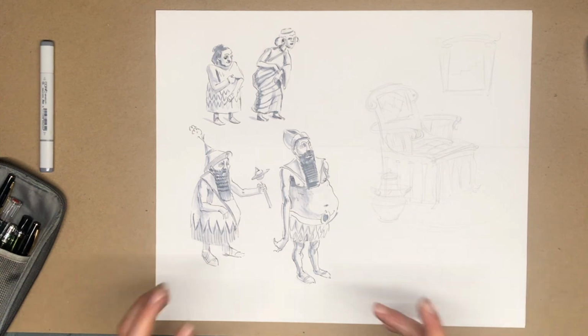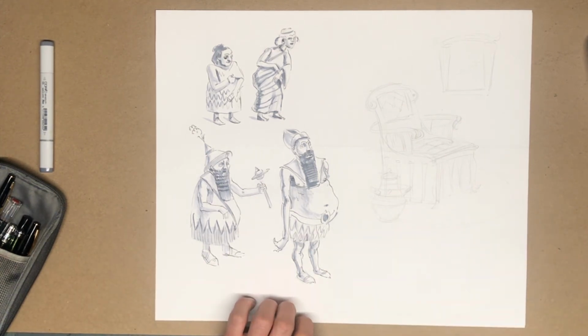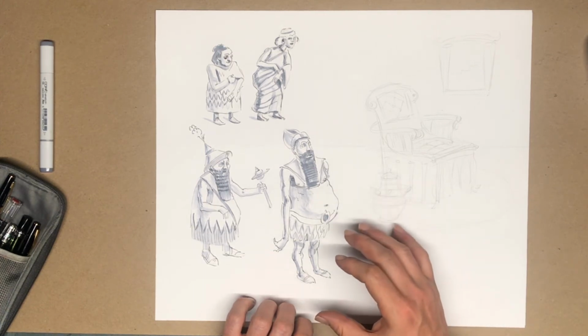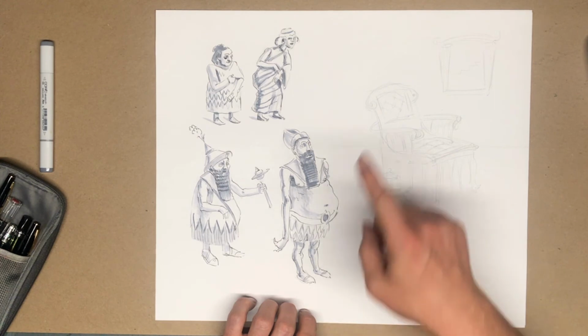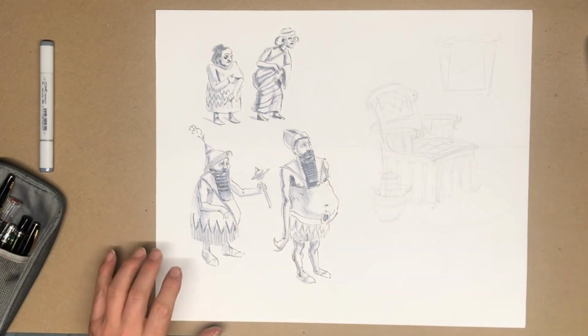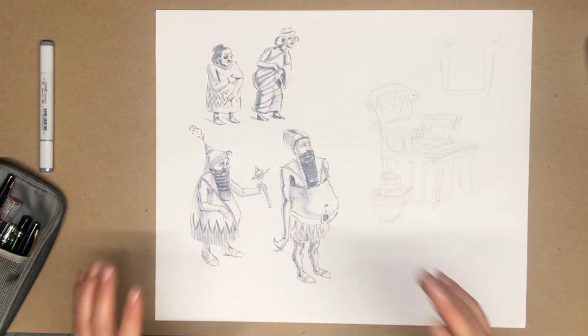Again, the main thing I'm thinking about, the main strategy, all of you are working on different projects. I'm trying to make my characters different from each other so that there's a variety of different body types, different heights, different hats, different costumes, all within the same, obviously, thematic range. Do a couple of characters. How many? Up to you.